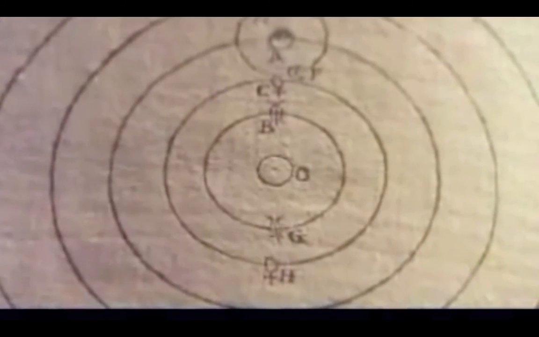I always think that his dialogue on the two great world systems was the persuasive book that made it intellectually respectable to believe in a moving world, a sun-centered universe. It was the book that won the war.